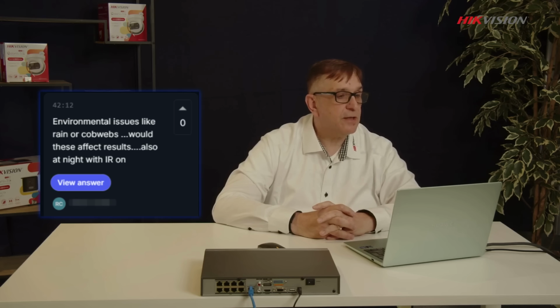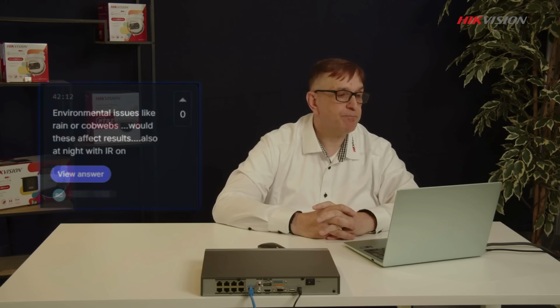Okay, so environmental issues like rain or cobwebs, would these affect results? Also at night with IR on. Again, when I've tested this, I found that rain and cobwebs don't affect the algorithm, and the IR light certainly enhances the experience and the quality of the algorithm.